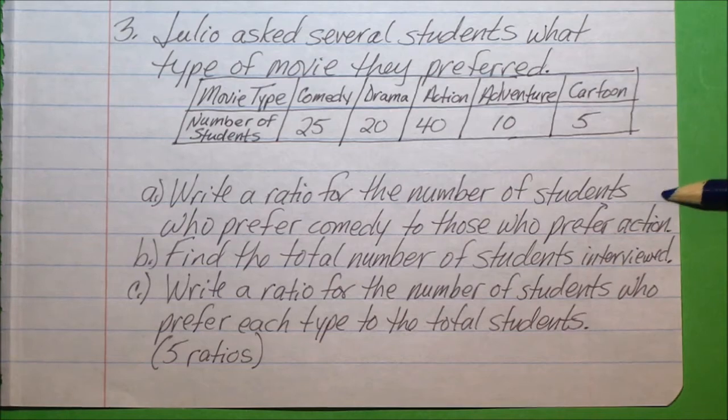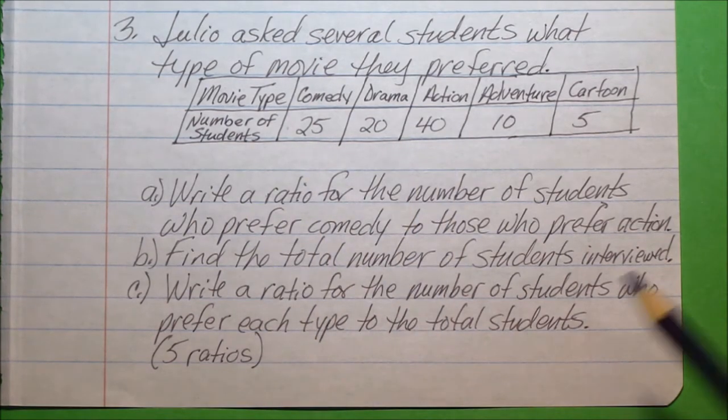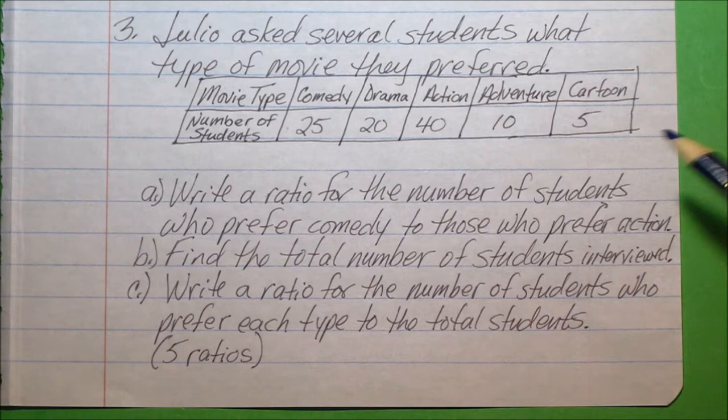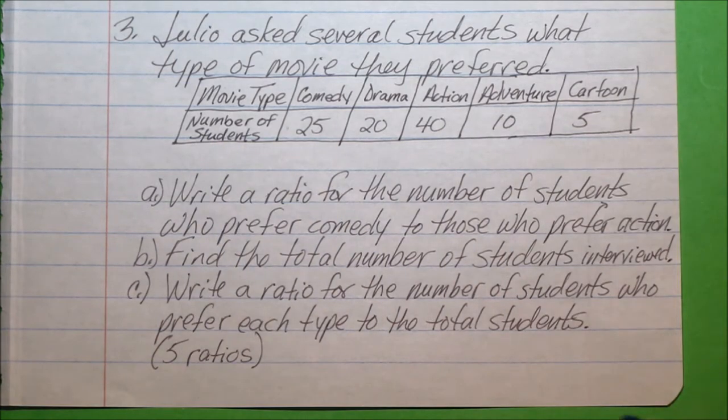So the questions then ask you, write a ratio for the number of students who prefer comedy to those who prefer action. Comedy to action. All right. Find the total number of students interviewed. Okay, that would be all the D's. How many did he interview? Now, write a ratio for the number of students who preferred each type to the total number of students. So you'll be writing 5 ratios.